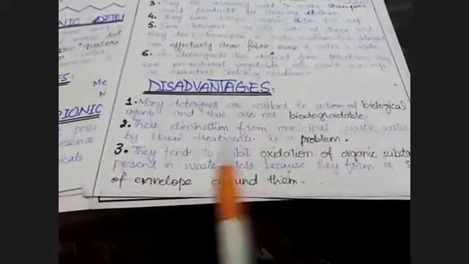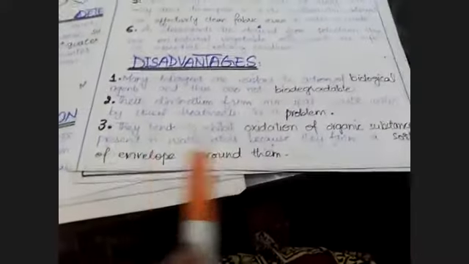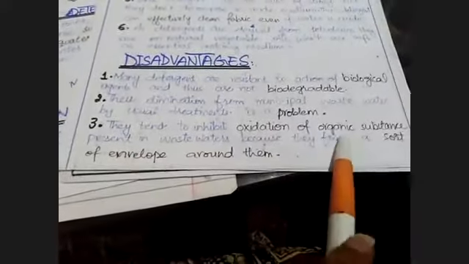Their elimination from municipal wastewater by treatment is a problem creating fuss for all of us. It is a very arising issue. They tend to inhibit oxidation of the organic substances present in the wastewater because they form a sort of envelope around them.